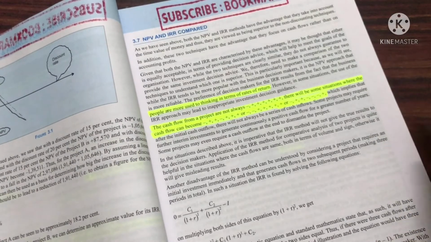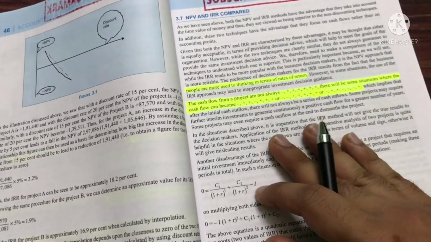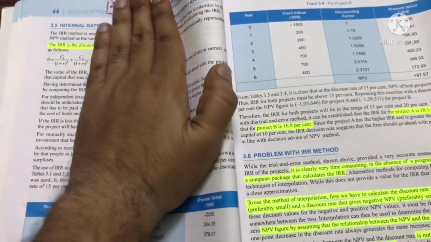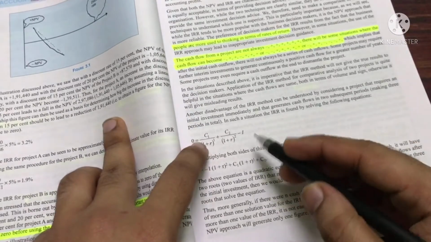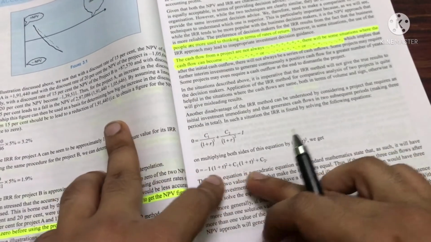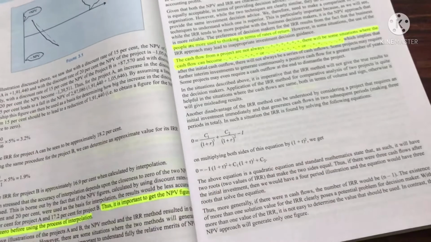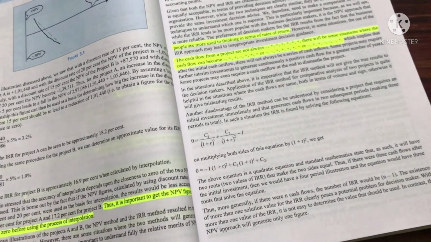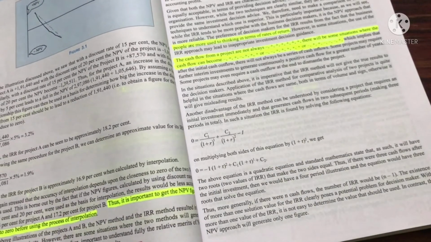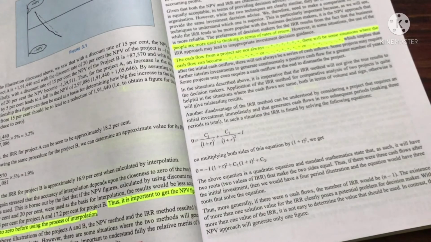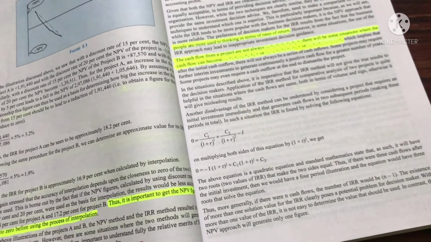And one more thing, let's consider an investment for 2 years. This one is for n years. If it is 2 years, then only up to this. By solving mathematically, we can form an equation like a quadratic equation. We will find two values of R. Either one value will be the right one that can reduce the NPV to 0.